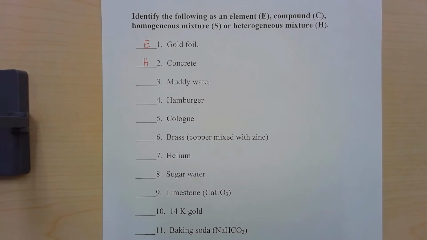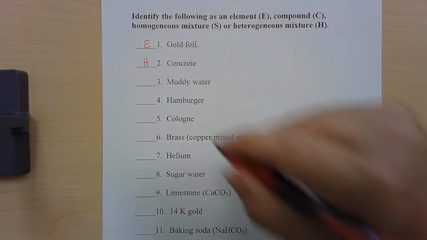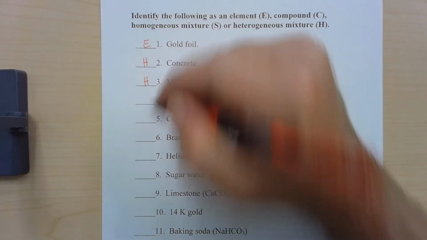Okay. Number 3, muddy water. Muddy water has lots of different particles in it, and another trick for this would be to think about if you had a bottle of muddy water and you let it sit for a while, you could see that it would separate. All of the little components in there would separate, and that shows that it's also a heterogeneous mixture. So let's put H here.